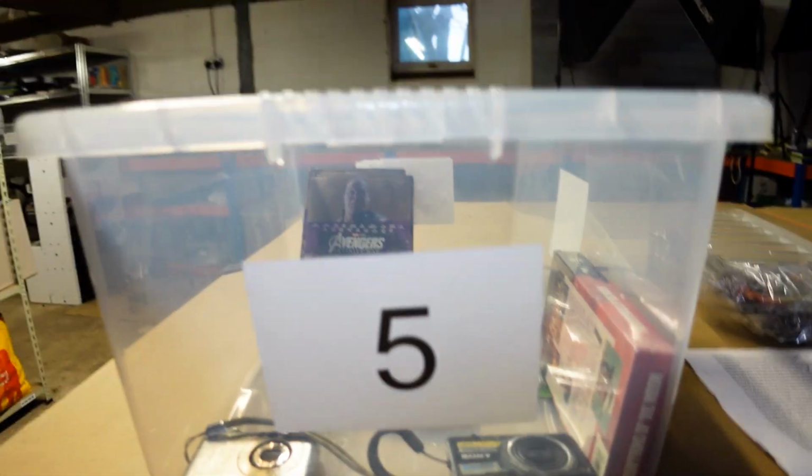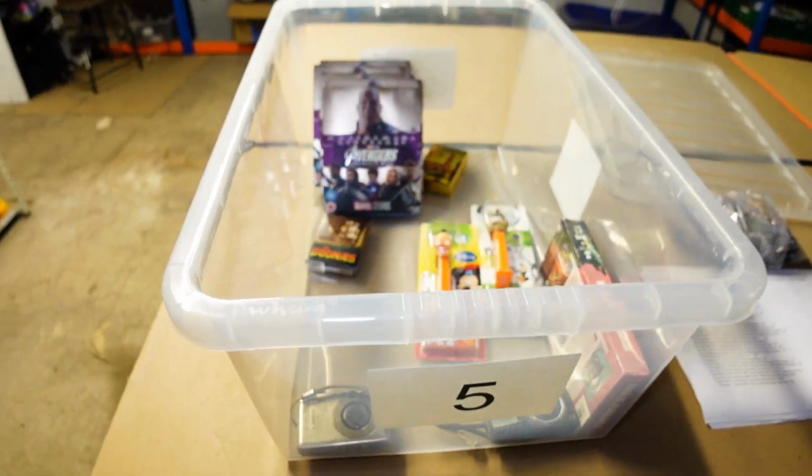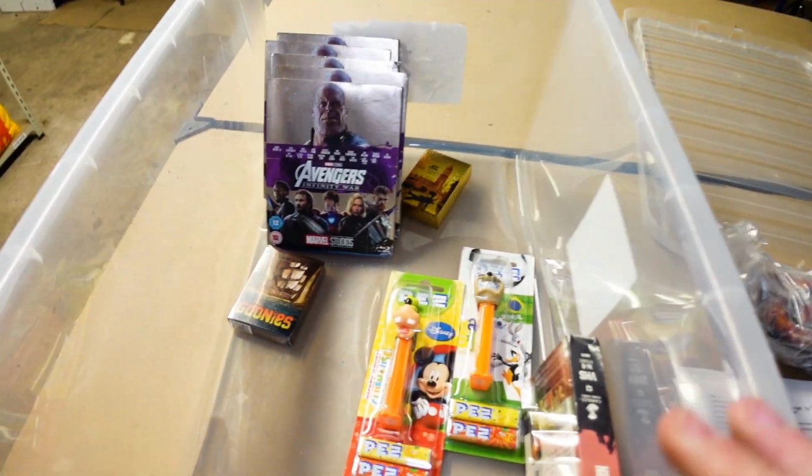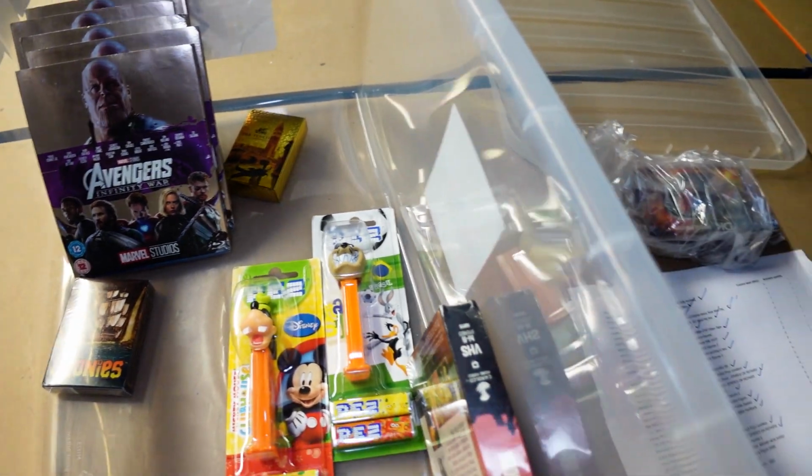Well, that didn't take long. I've already found the first culprits. We're at box number 5. So, you know, only 4 after the last one that you saw. And we've already got a load of items that are currently no longer listed.